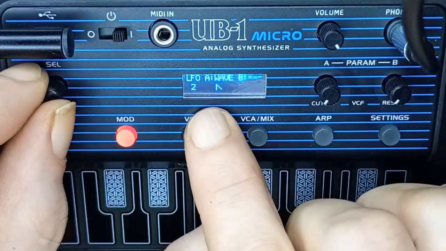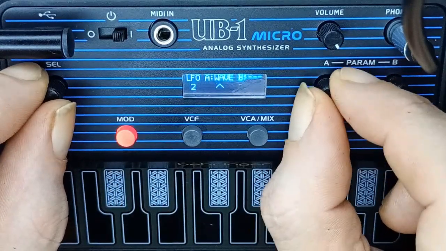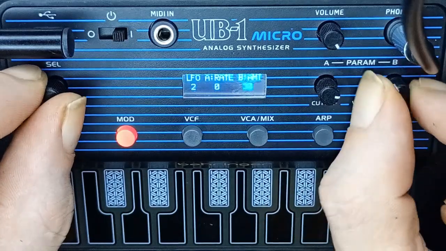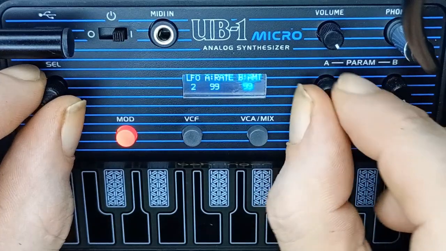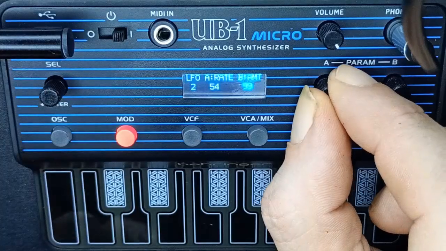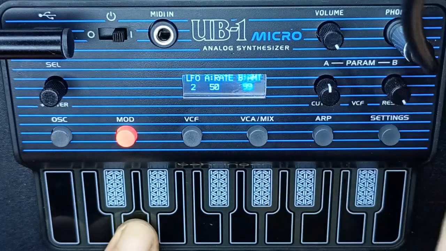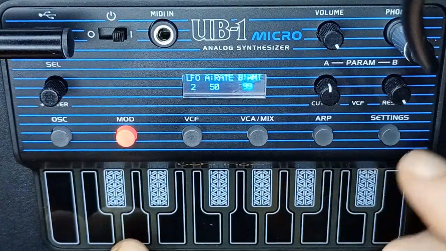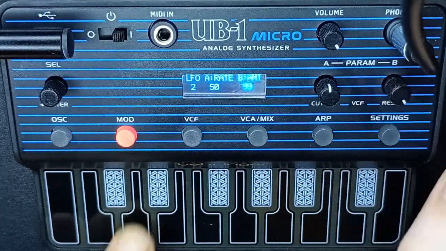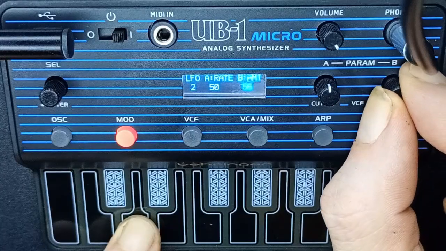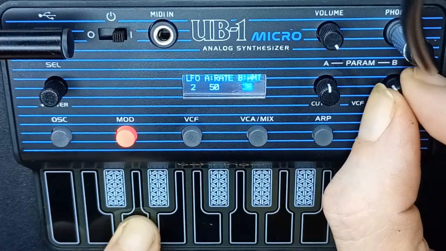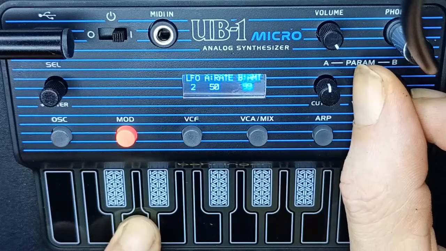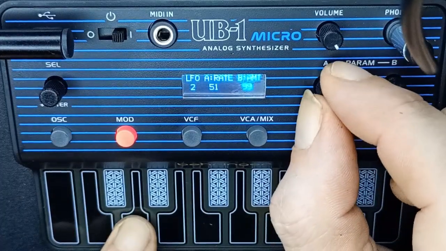We'll go to LFO2, we'll go square wave again, and let's give it full amount, about 50% rate. And you can hear it affecting the cutoff on the filter. Bring the amount down. Speed the rate up.